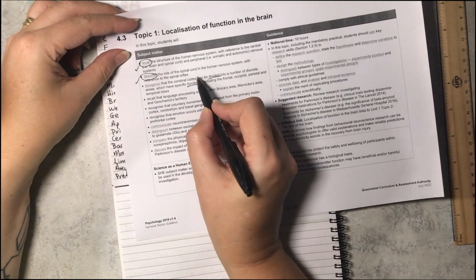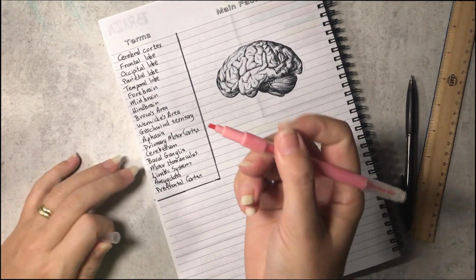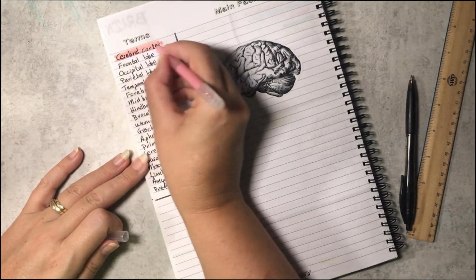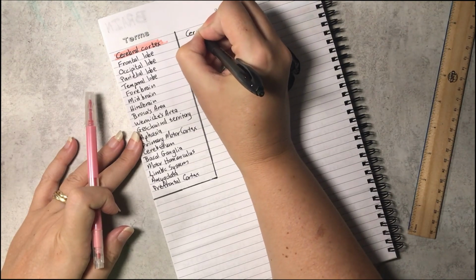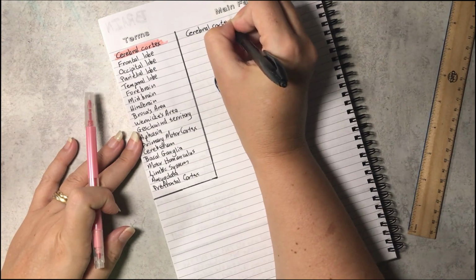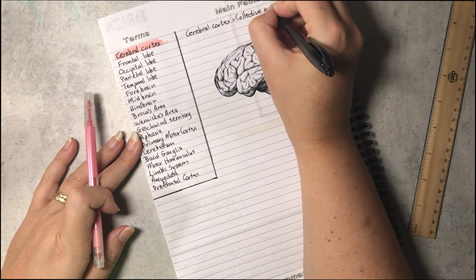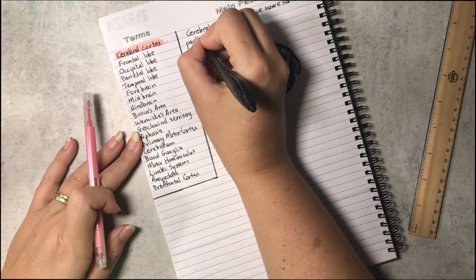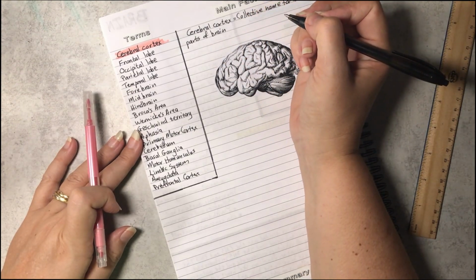So there's that first terminology. Choose your highlighting color, mark it, and get the basics written down. In this case, the cerebral cortex is simply making it clear that it is the entire large brain section, what we generally refer to as the brain or the gray matter, that we will be talking about. So usually we would just say the cerebrum.